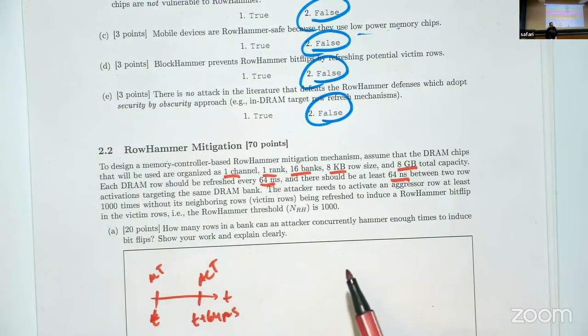So now in this question, we are in the attacker's point of view, and our goal is to hammer as many rows as possible and induce bit flips on all of them. So what should we do? We have a budget of activations in a 64 millisecond time window, because after 64 milliseconds, everything will be refreshed. And we need to hammer as many rows as possible.